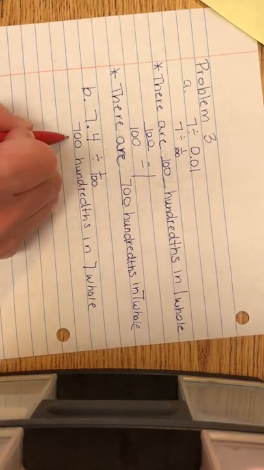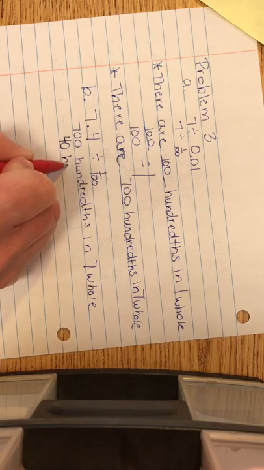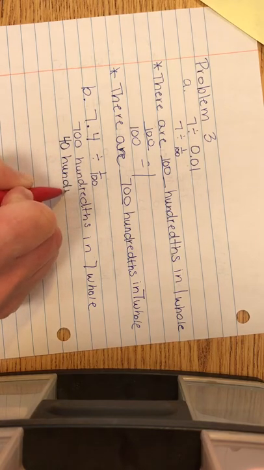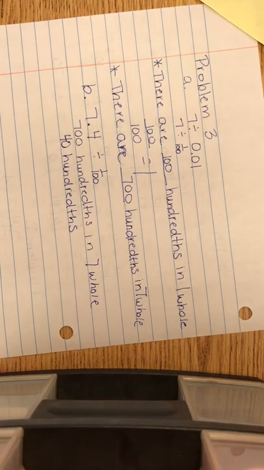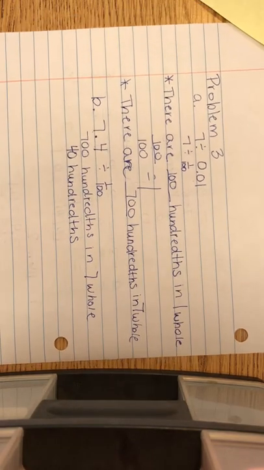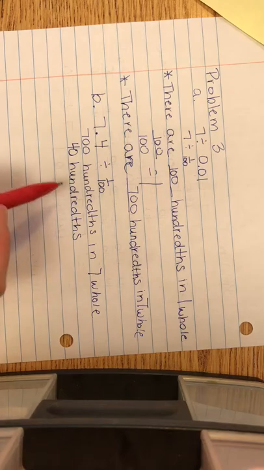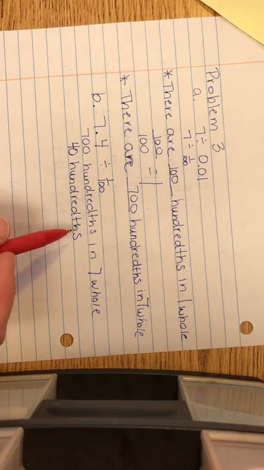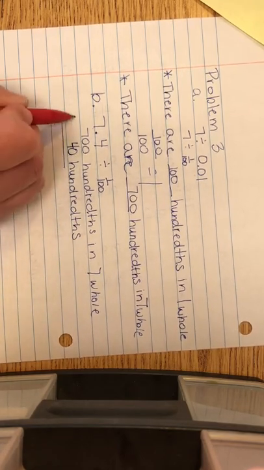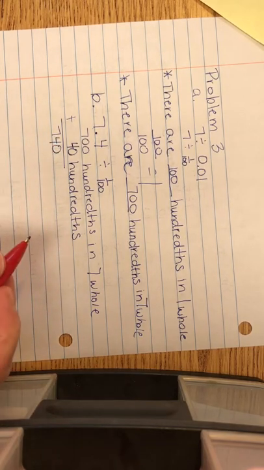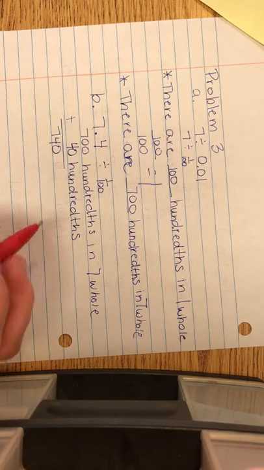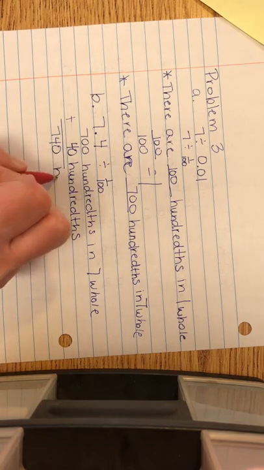So I filled in 40 more of those hundredths on my hundredths charts. So again, what can I do with that 700 hundredths and 40 hundredths? Well, I'm hoping you notice that we're going to add them together, which gives me 740 hundredths.